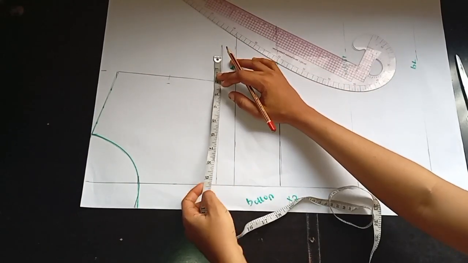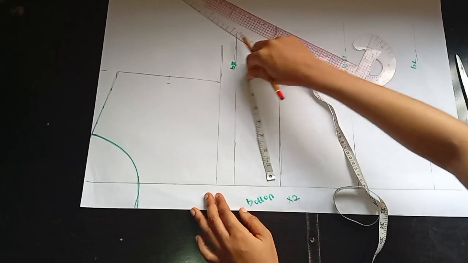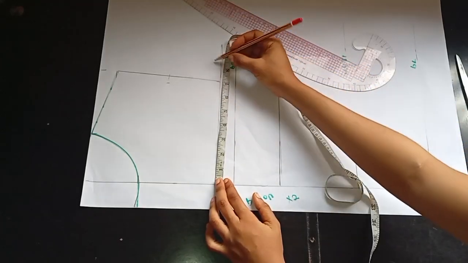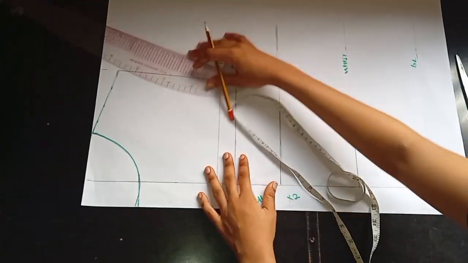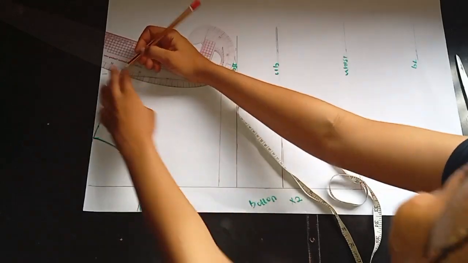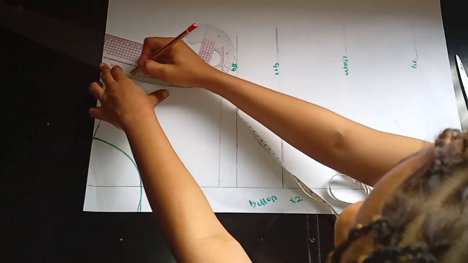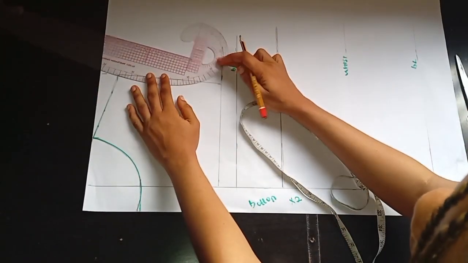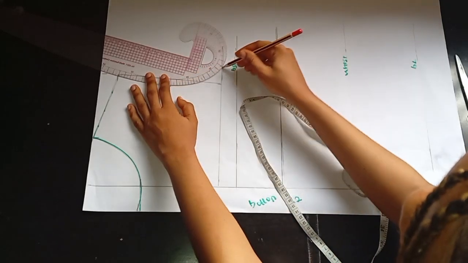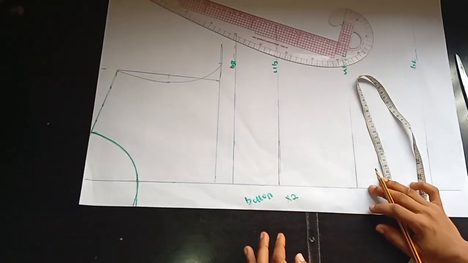From here, I'll mark my bust circumference divided by 4. Any measurement I'm taking starts after the button allowance. Now I'm going to connect from here all the way to the half inch at the armhole, and I'll connect it back to the chest line area.